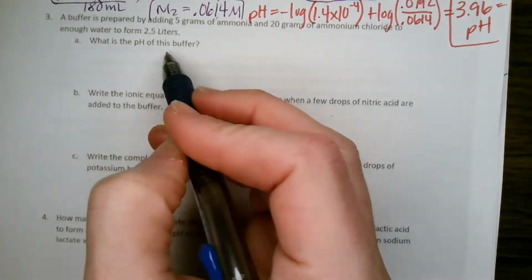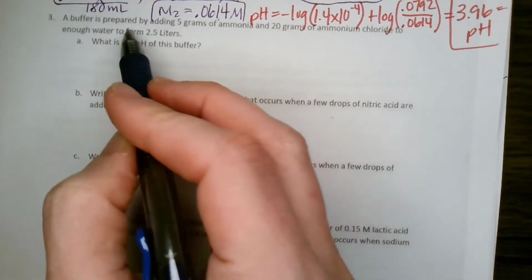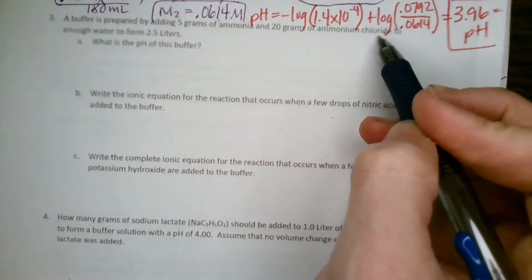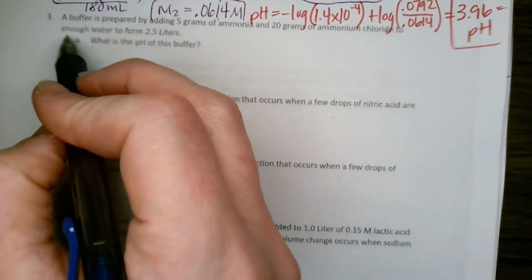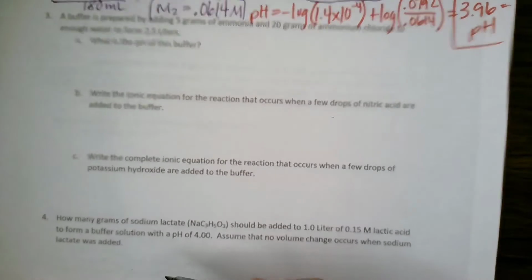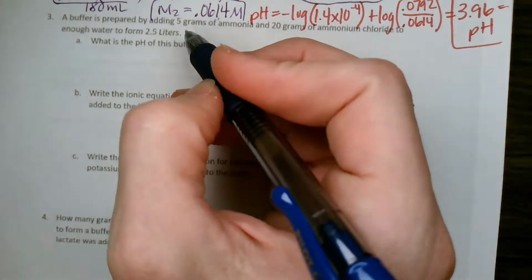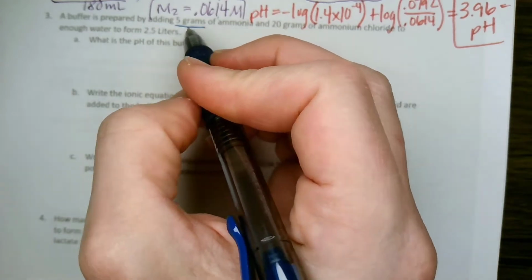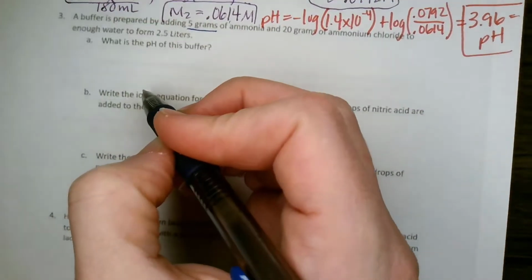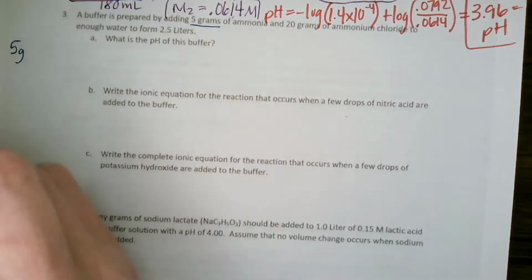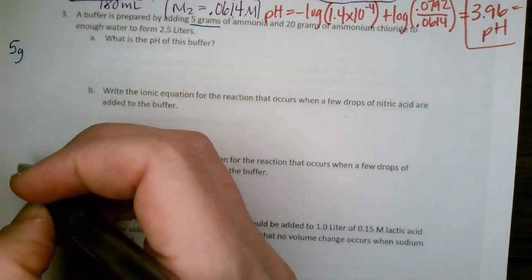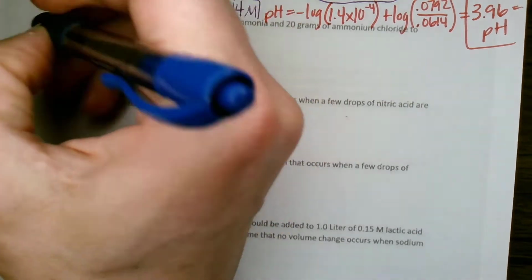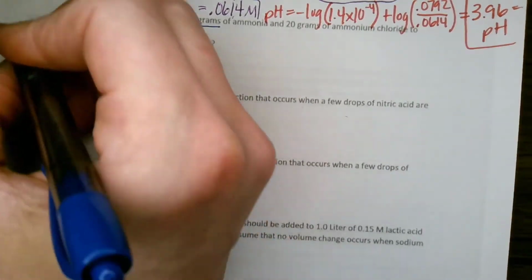All right, let's look at number 3. The pH of this buffer: we have 5 grams of ammonia and 20 grams of ammonium chloride added to enough water to form 2.5 liters. Hopefully bells are going off and you're like, oh, we can't do anything with grams. We have to get to moles. So we have 5 grams of ammonia, which is NH3, and we should recognize that ammonia is my base.